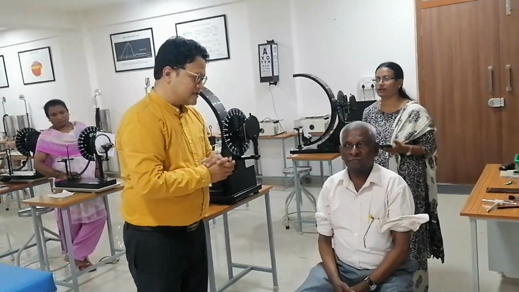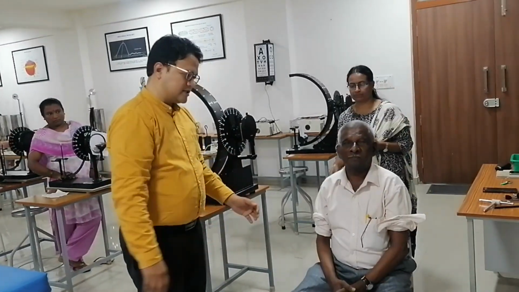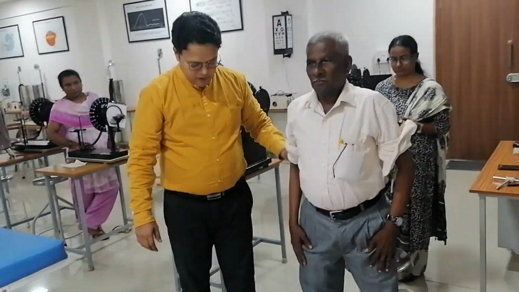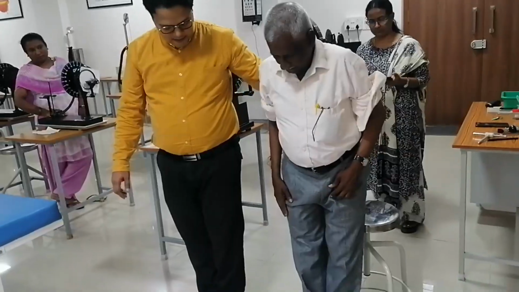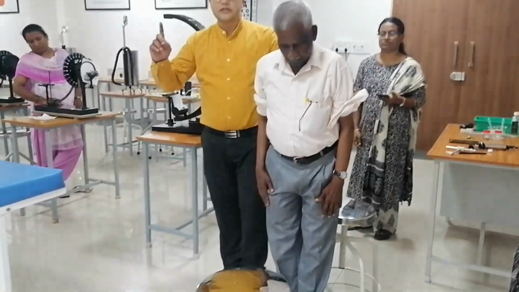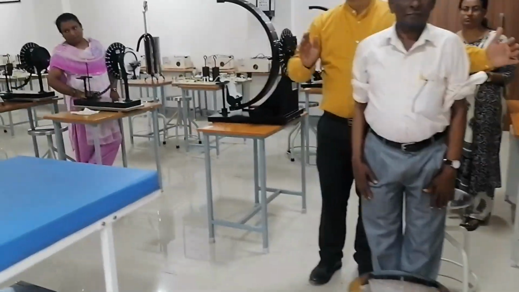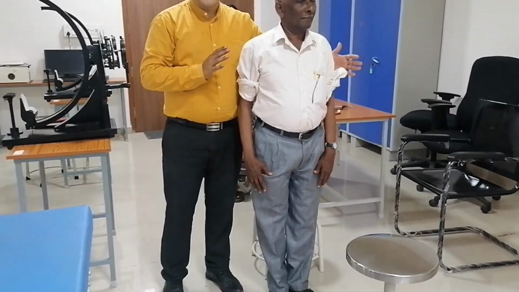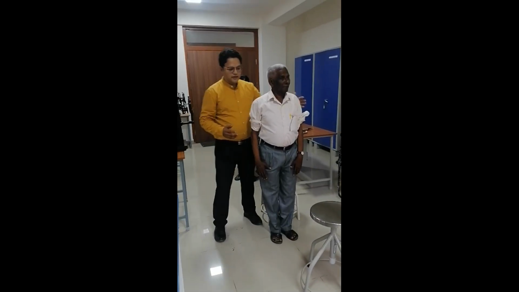This is what we are going to test here. Okay, next is the Romberg test. In the Romberg test, sir, please stand up. Both the feet together. Whenever you are doing this test, always stand behind the patient, because sometimes when you ask the person to close the eye, there's always a chance they are going to fall and hit their head against something.